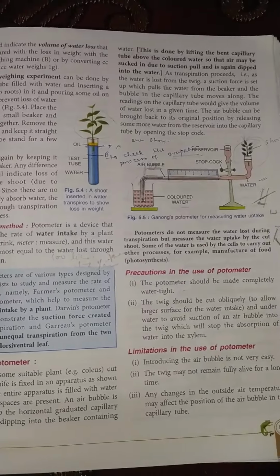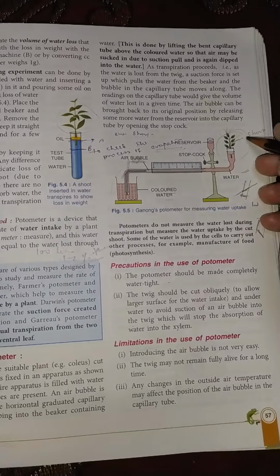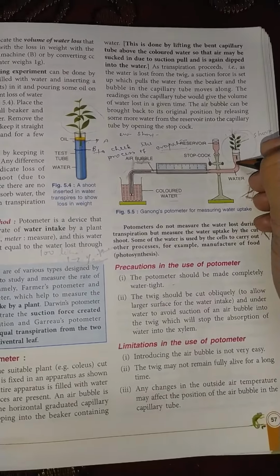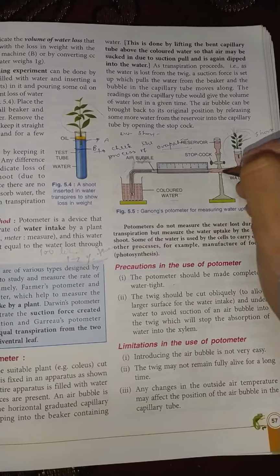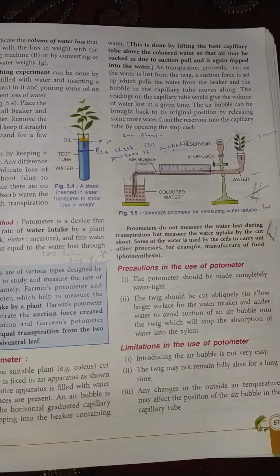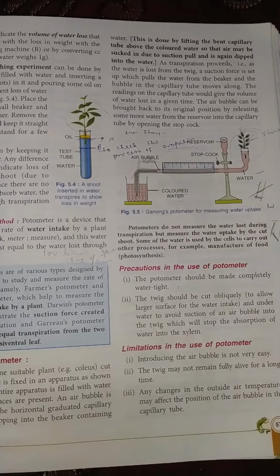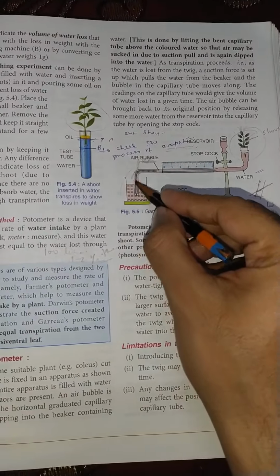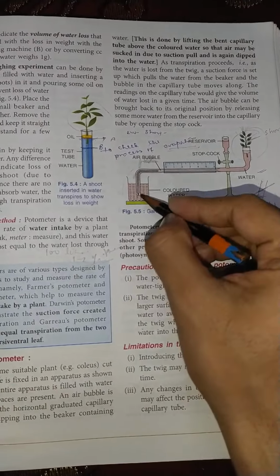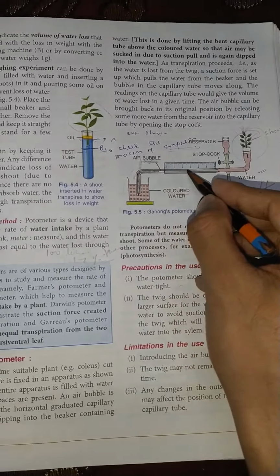That is the main concept, that is the main principle behind this whole setup. So the suction force created due to the transpiration, that suction force will be created in the stem. After that, since the stem is connected with the capillary tube, the suction force will also be created in the capillary tube. For that reason, the water will move inside the capillary tube, and with the water the air bubble will also move.